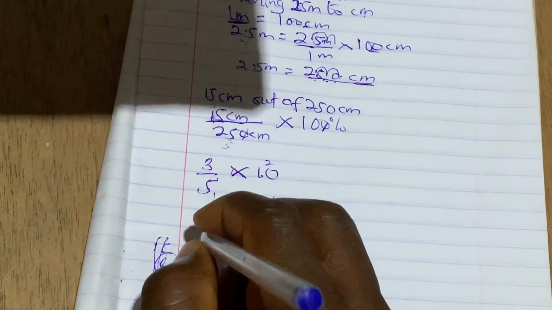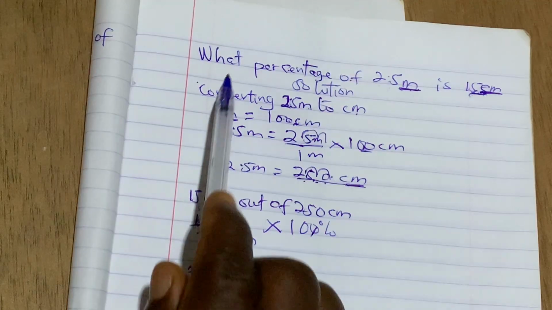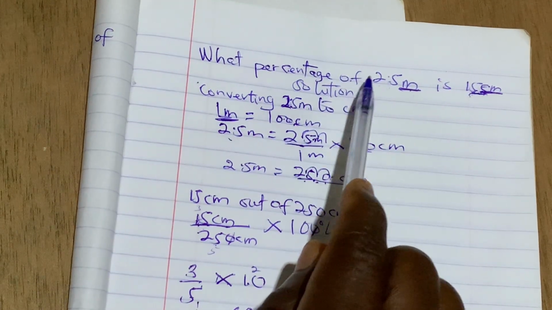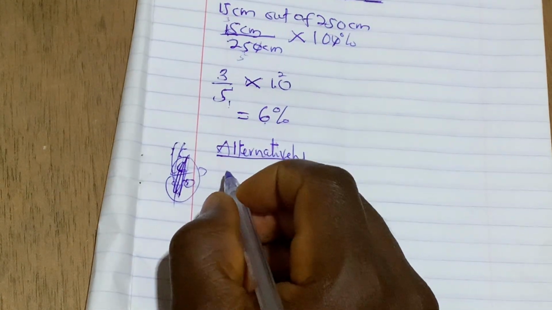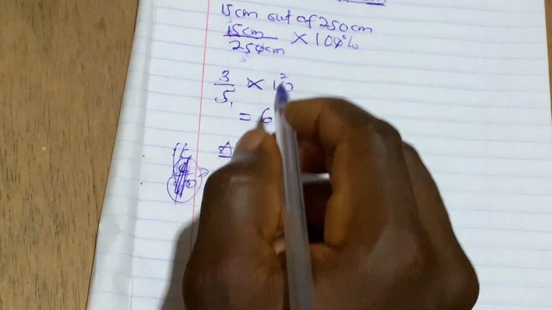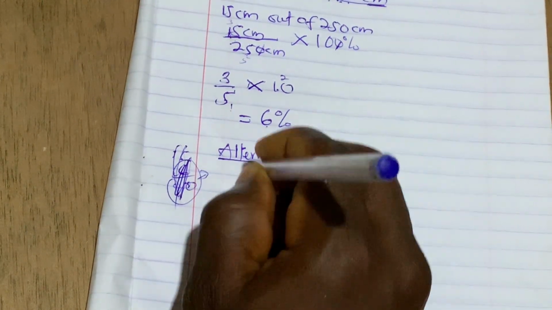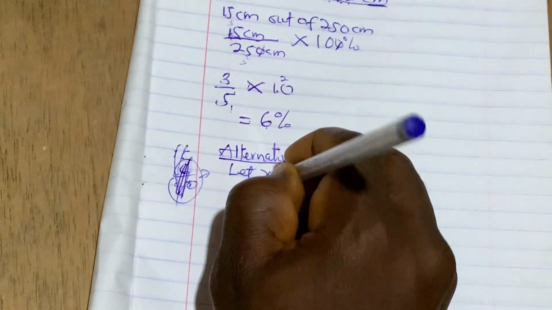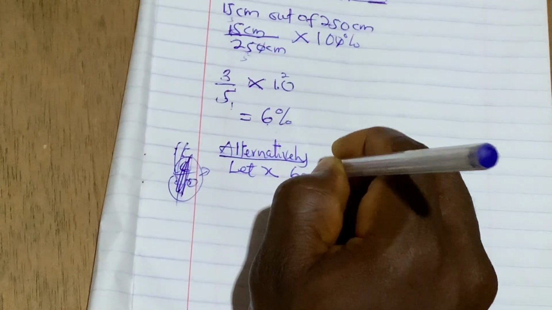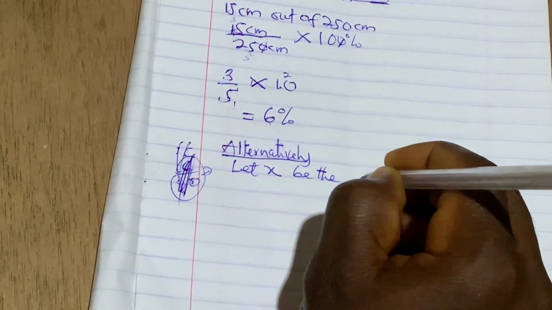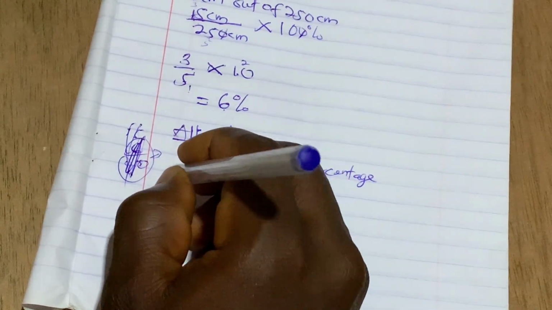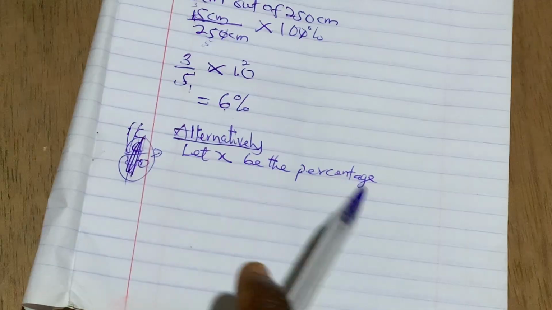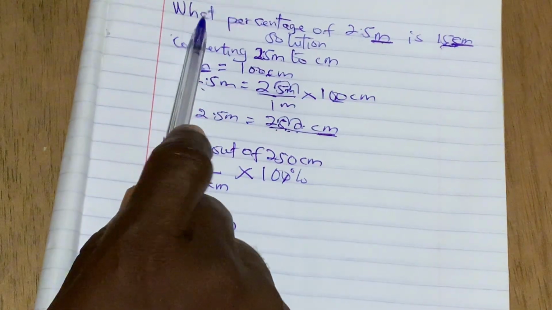Alternatively, what percentage of 2.5 meters is 15 centimeters? We are going to represent that percentage by a variable. So let x be the percentage that the question is demanding.